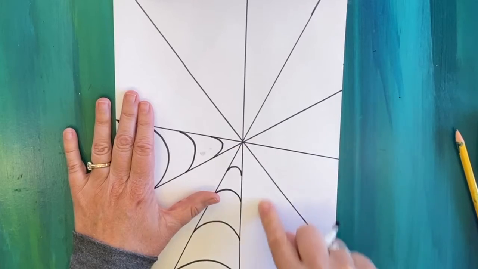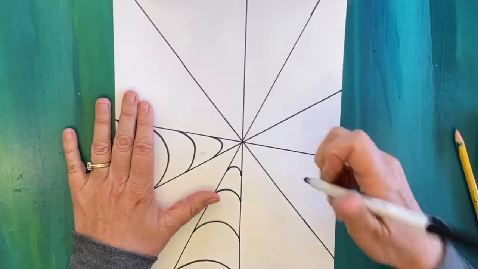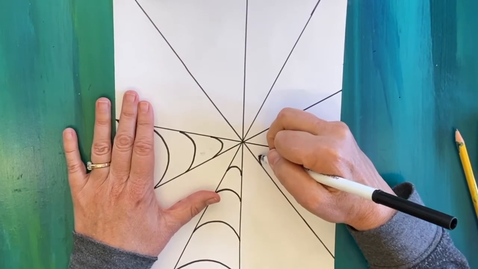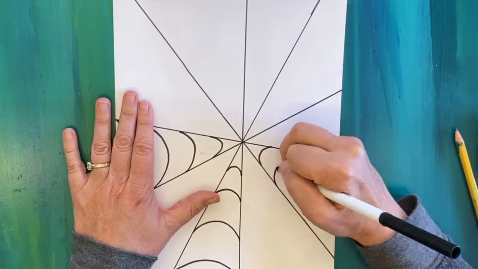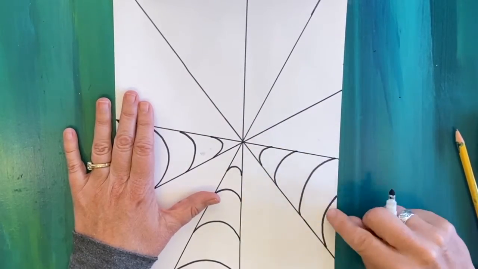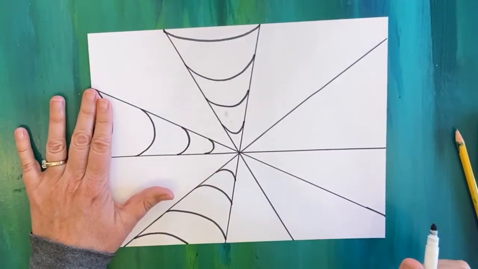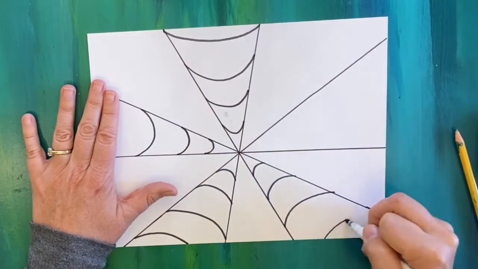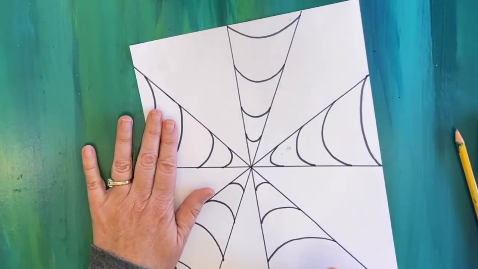I'm going to skip this wedge and go to this wedge and do it again. And I'm going to do that all the way around until every other wedge has these upside down smiley faces.